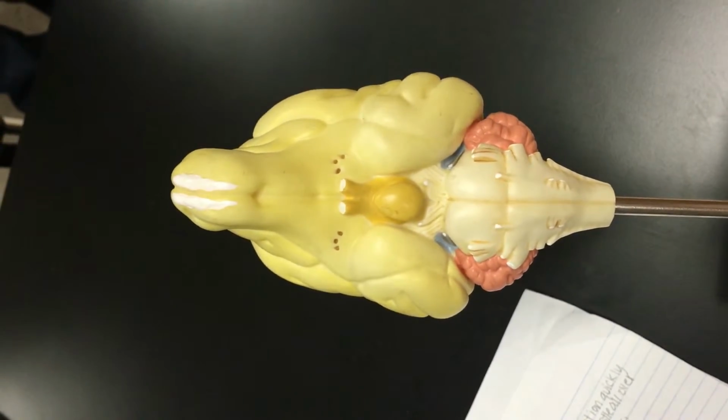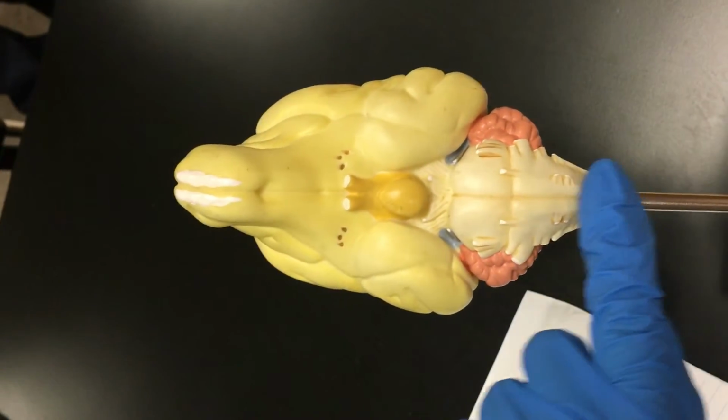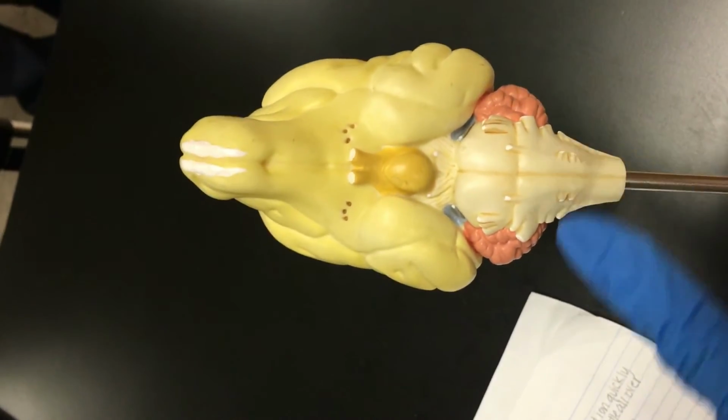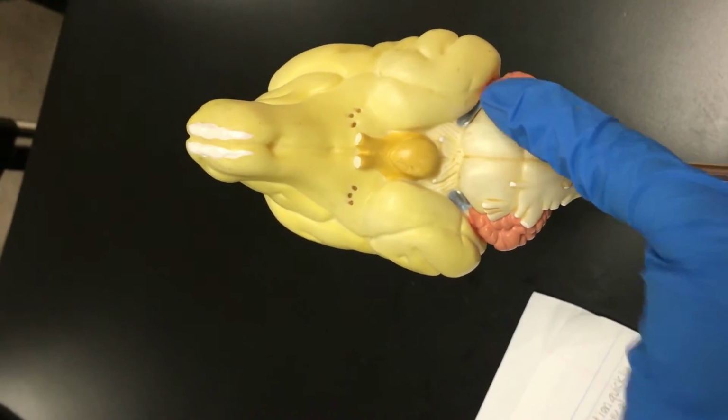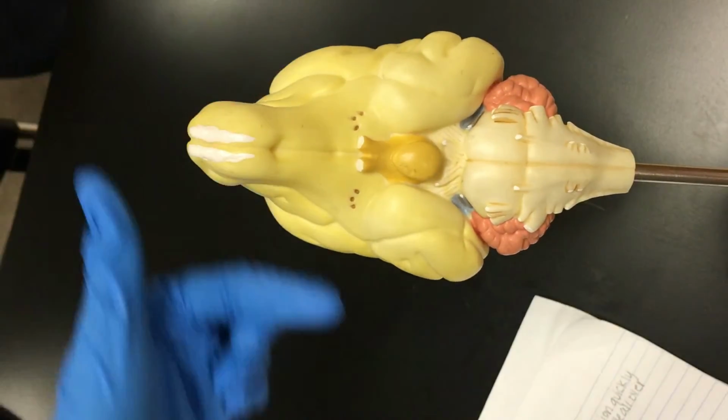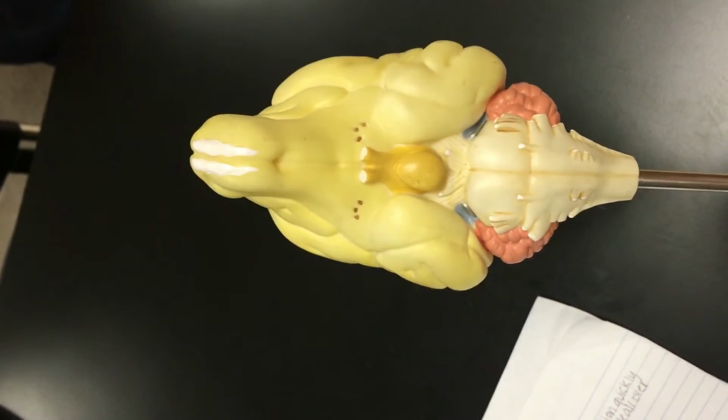For a better visualization of the brain, this would be the brainstem. This is the cerebellum. The midbrain is the blue, and all of the area that's yellow right here would be the cerebrum.